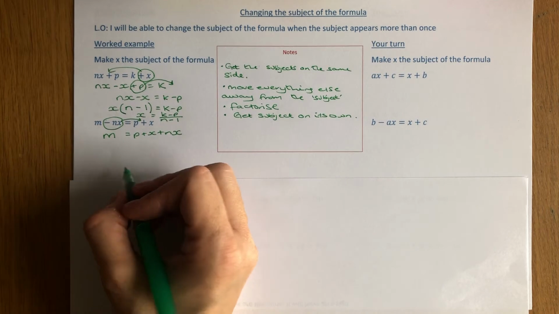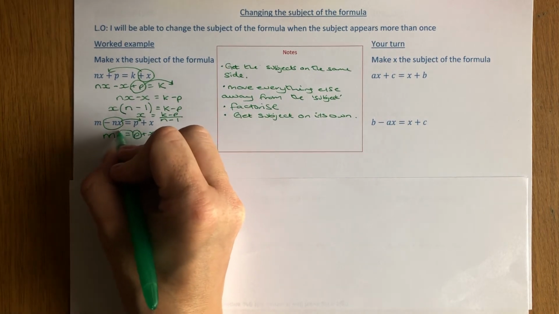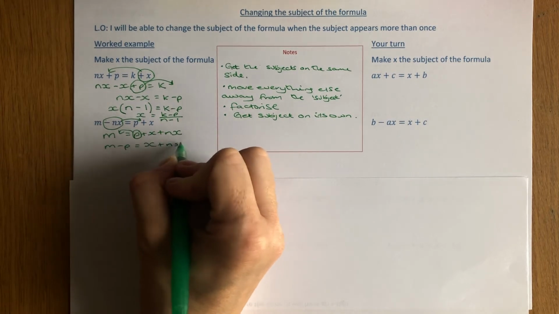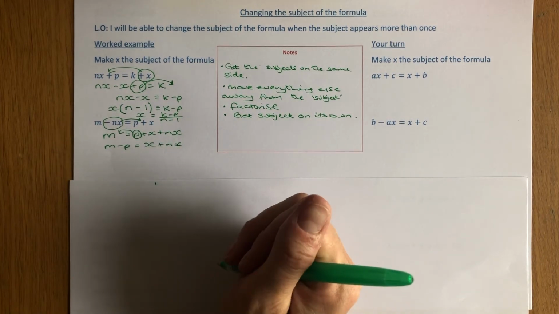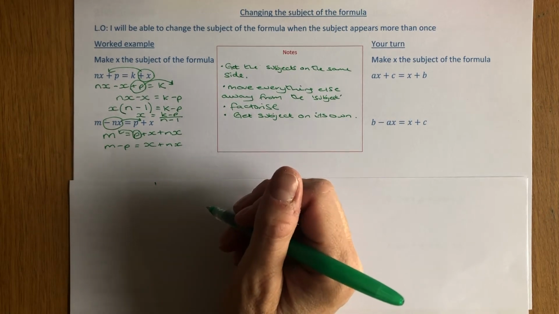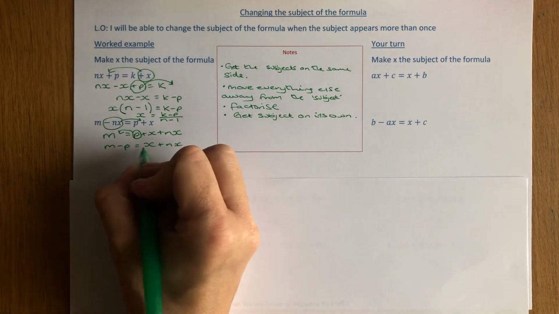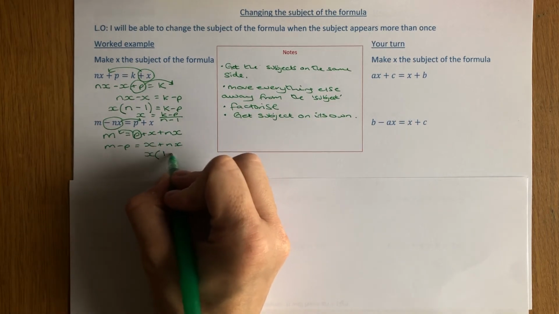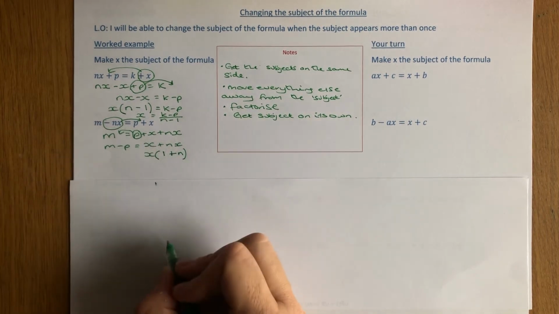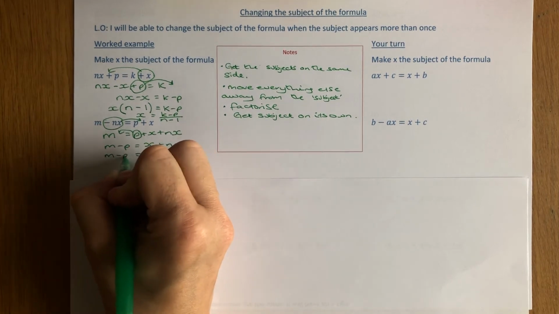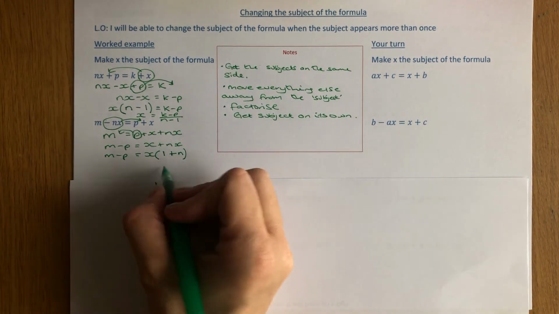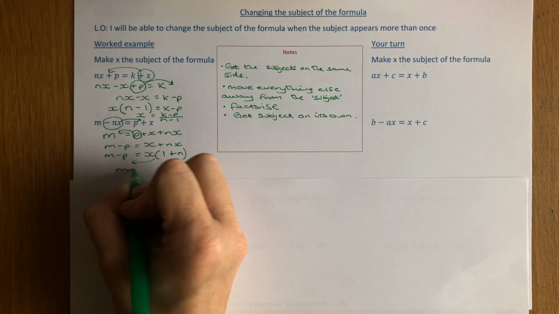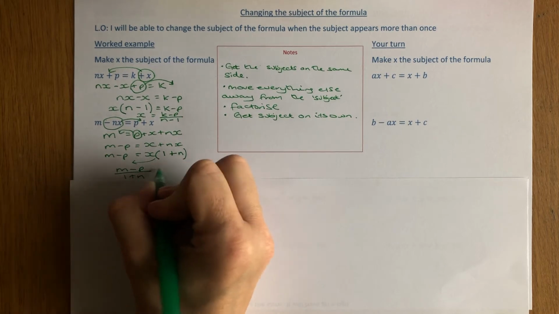Okay, then we need to move everything away from the X's. The little p goes over here and becomes minus p. So now we've got all the X's on one side. We need to factorise to draw them out. So there we go. So X times 1 makes X. X times N would make NX. And we've got the N minus P over here. And to get X on its own, we need to move the 1 add N. So we take it over here and divide. Now X is on its own.